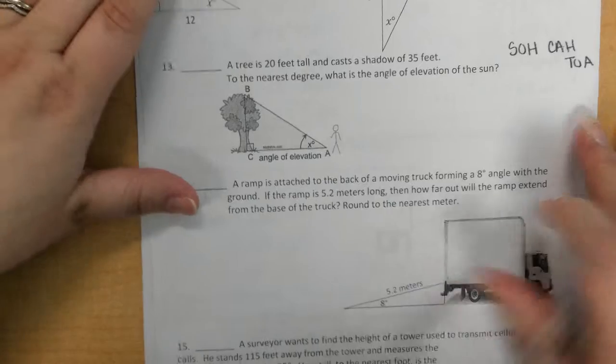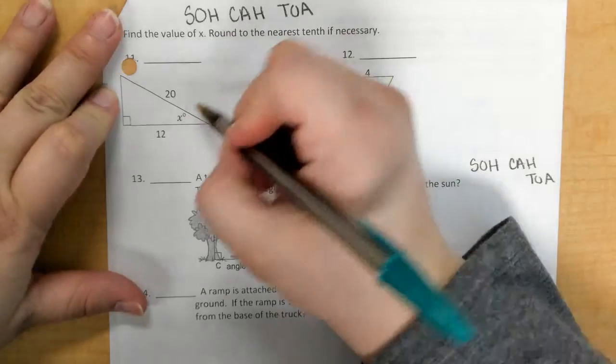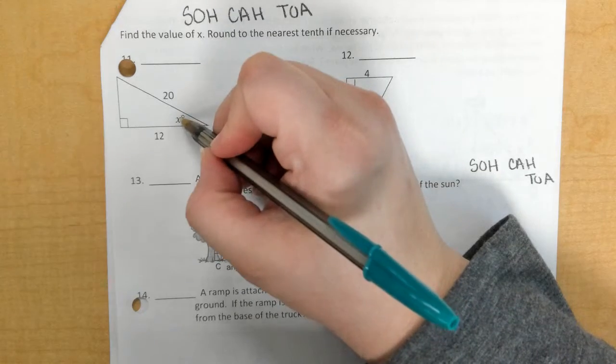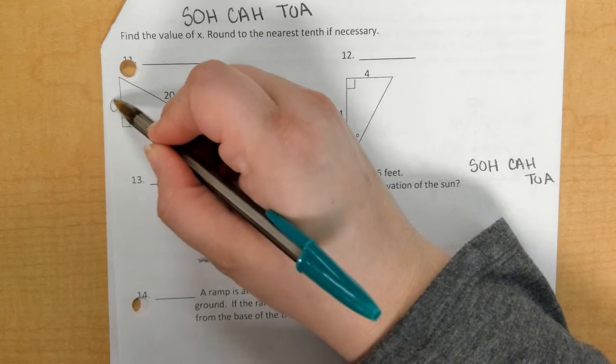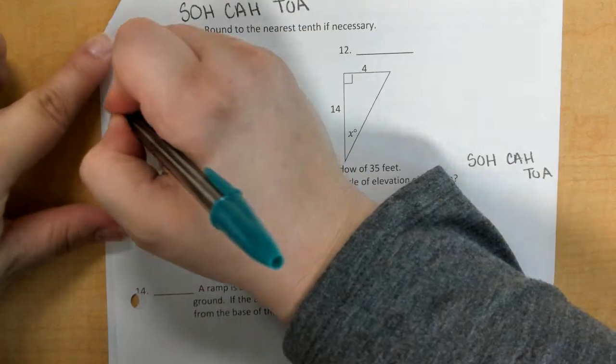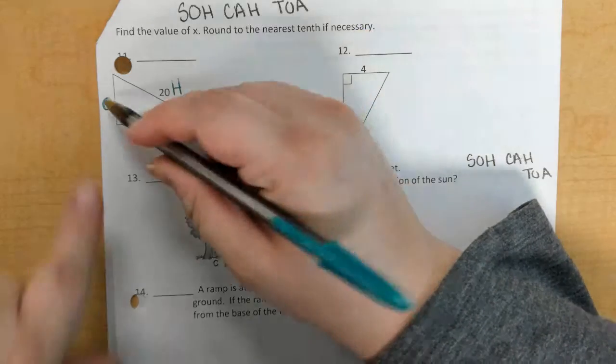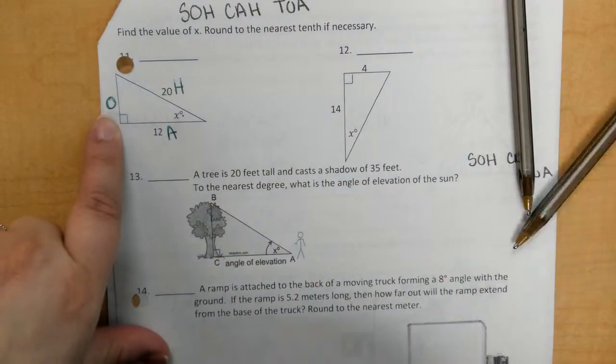Okay, for number 11, same idea. I want to figure out what I'm given from angle X. So that's my opposite. This is my hypotenuse. And then 12 is my adjacent. So which one does not really matter? That would be the O.